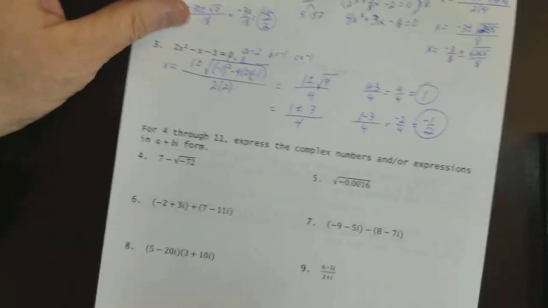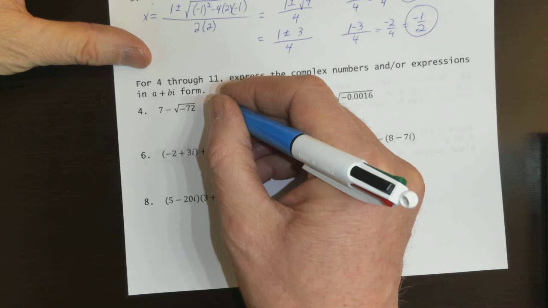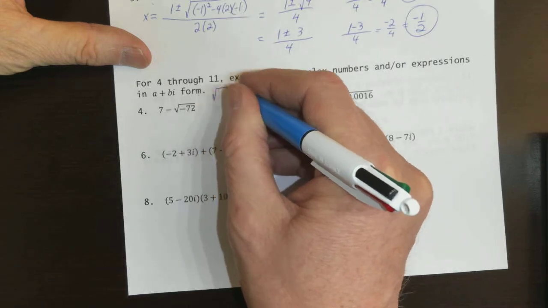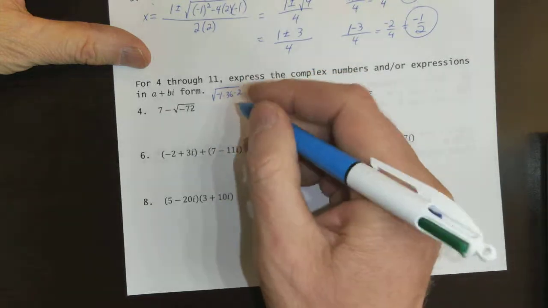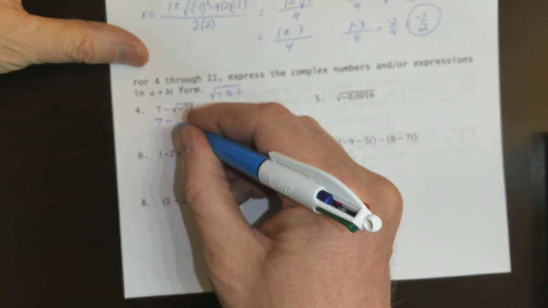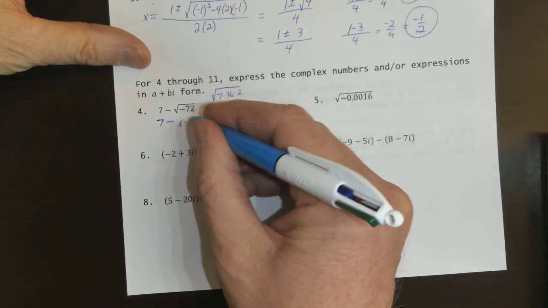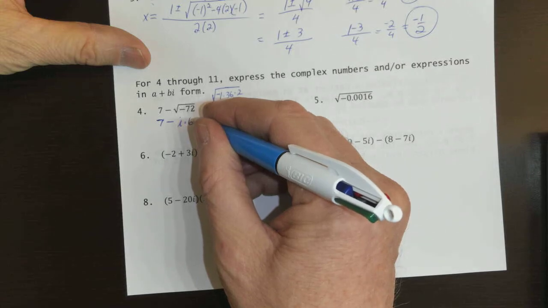All right, so complex numbers now. Square root of 72, I'm going to go negative 1 times 36 times 2. So I got 7 minus i times 6 times, hello? Hi.